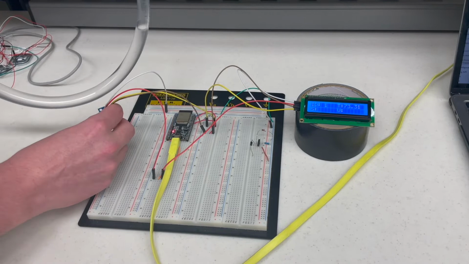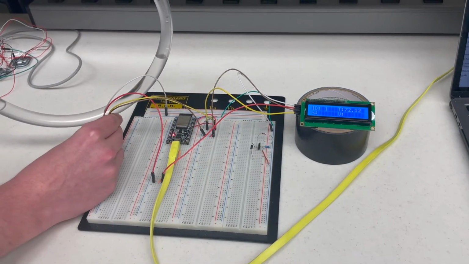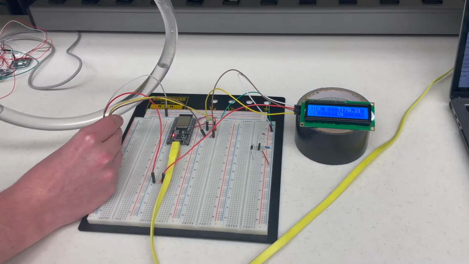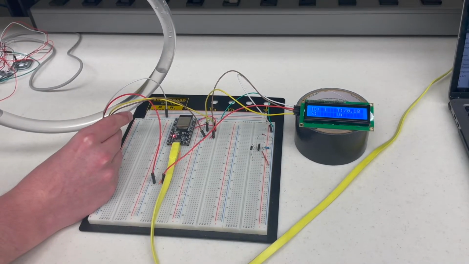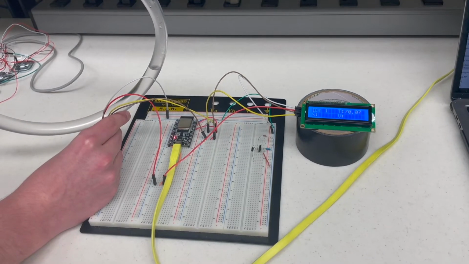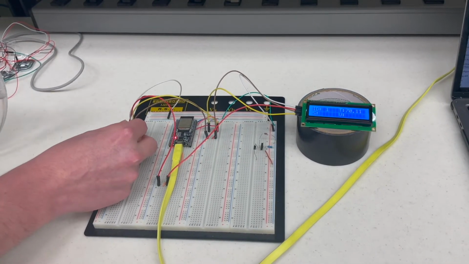Now we put it up to the cold water. You can see as it updates the temperature, it goes down. And the tap water is about 69 degrees, so this is a pretty accurate reading with regards to the temperature. And that's basically how it works.